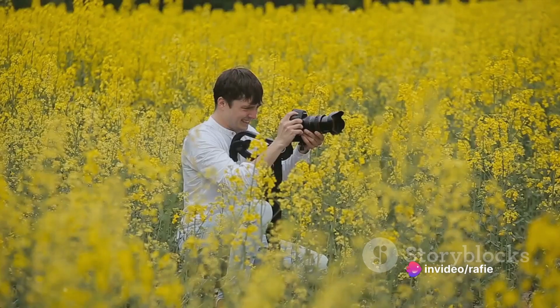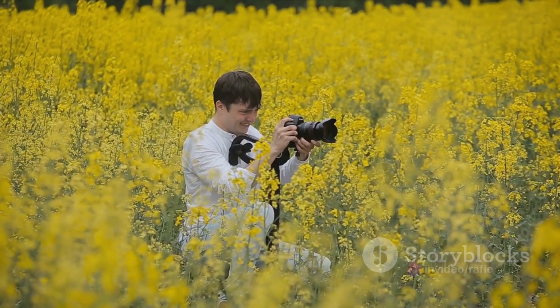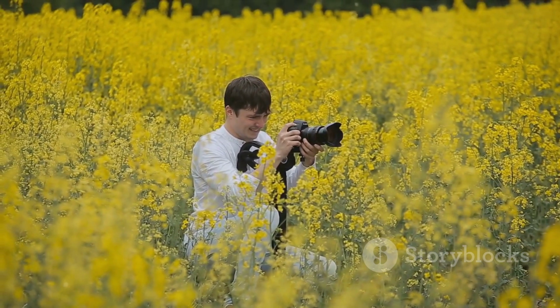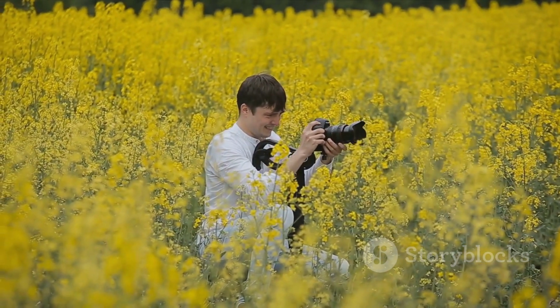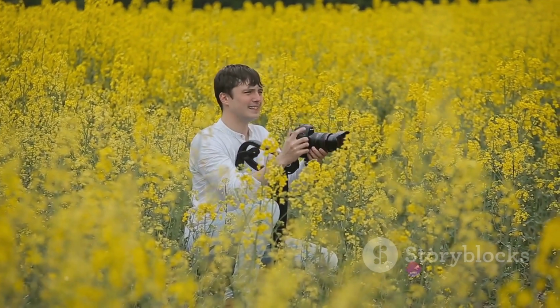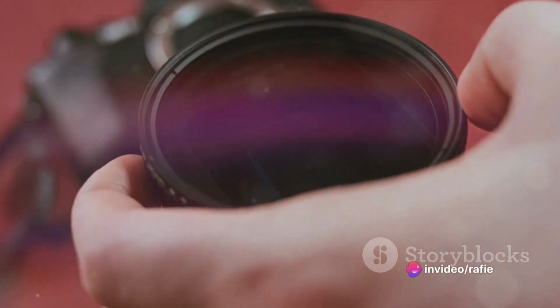This could be achieved through color, texture, or light and shadow differences. The stronger the contrast, the more your subject pops, making your photo more eye-catching. Now let's move on to fill the frame.